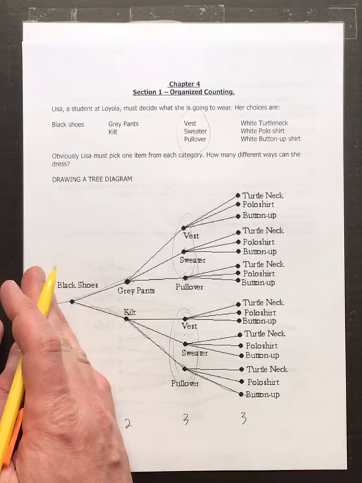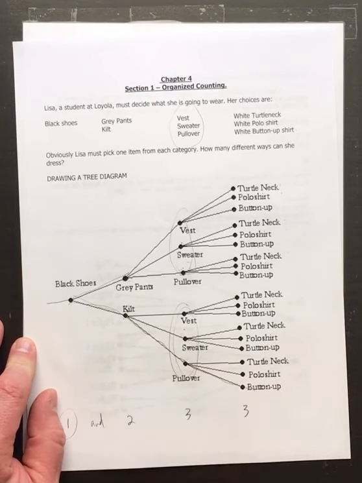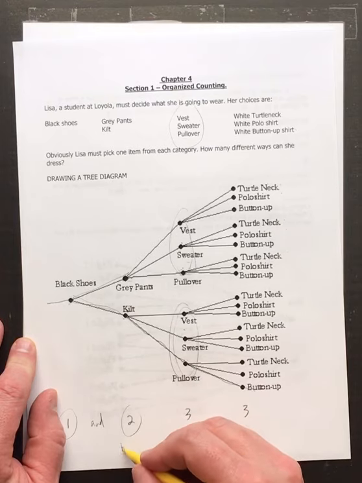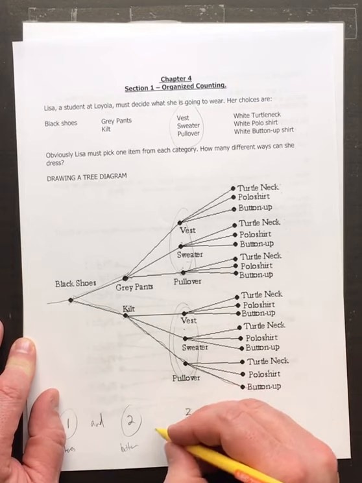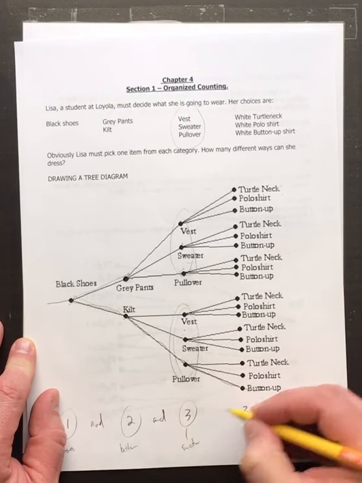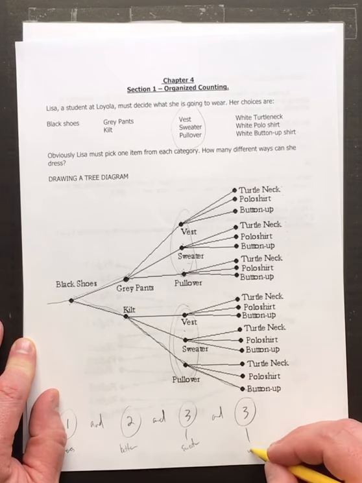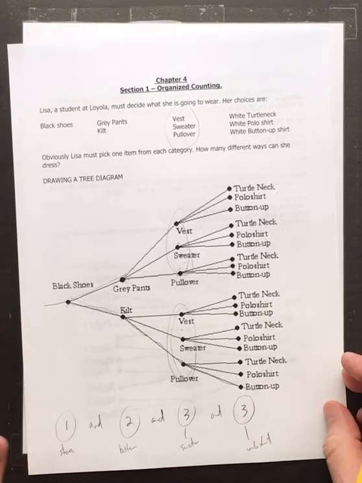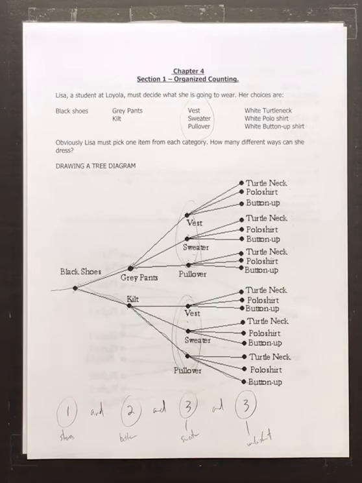She has to choose black shoes. She has to do this choice, and she has to do this choice, which is, this is a bottom. This is shoes. Not really a choice because she doesn't have a choice. And she has to choose a sweater. And she has to choose an undershirt. And in the end, she has to choose all of these possibilities to create a single outfit. The result is 18 different outfits in total.